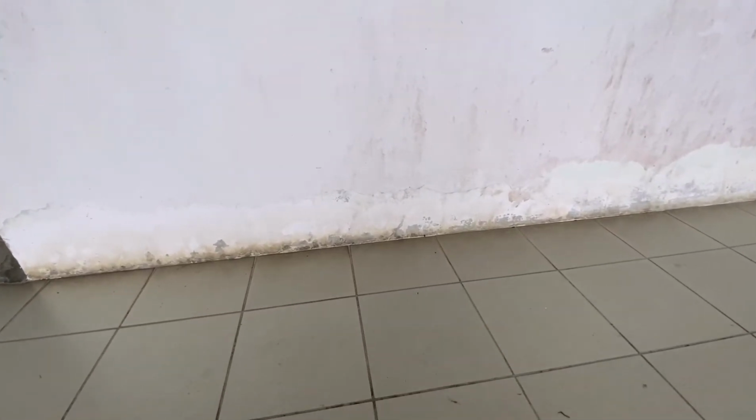The solution to prevent water rising up the wall is to install a water barrier through the bottom of the wall. Another way to solve it is that we can also install damp-proof coats and replaster after that. That's all for the 5 defects that I can find in this building.